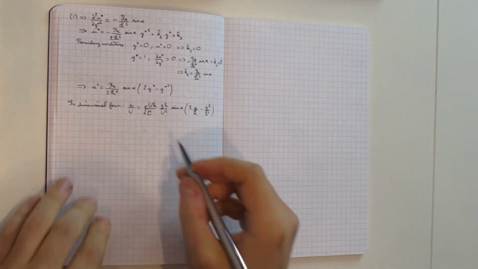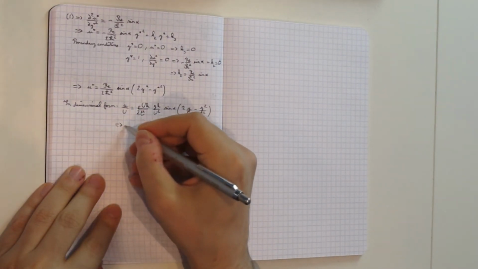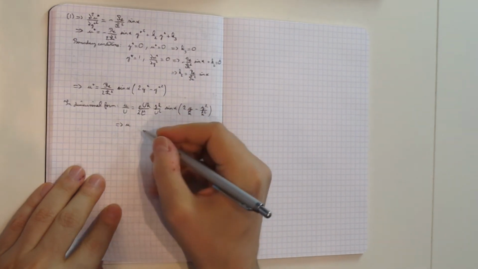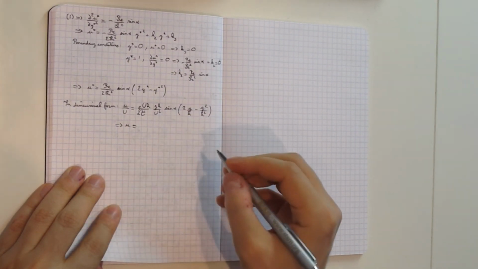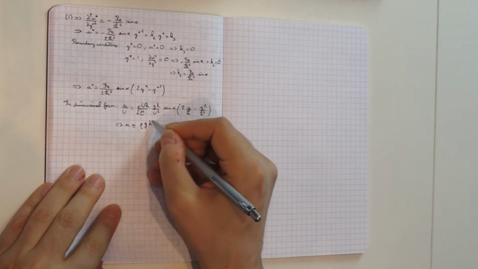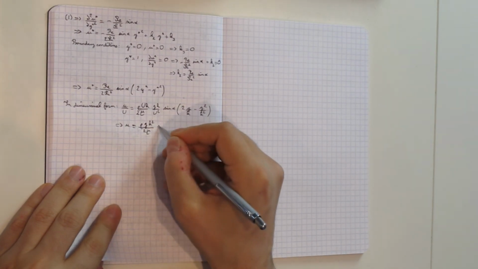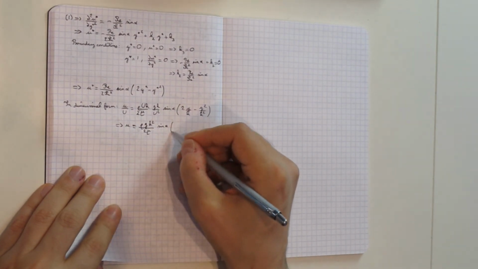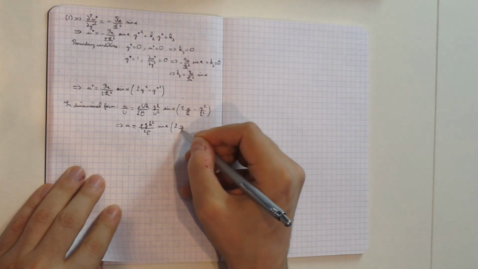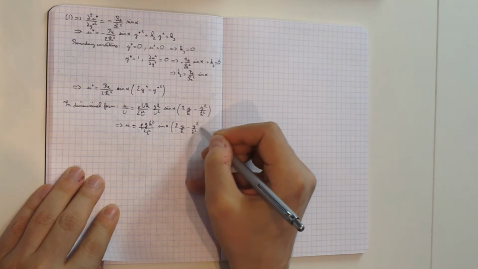And, well, I can just simplify this group, multiply everything by capital U, and what I get is U, my velocity, to be equal to rho g h squared over 2 mu sine alpha times 2y over h minus y squared over h squared.